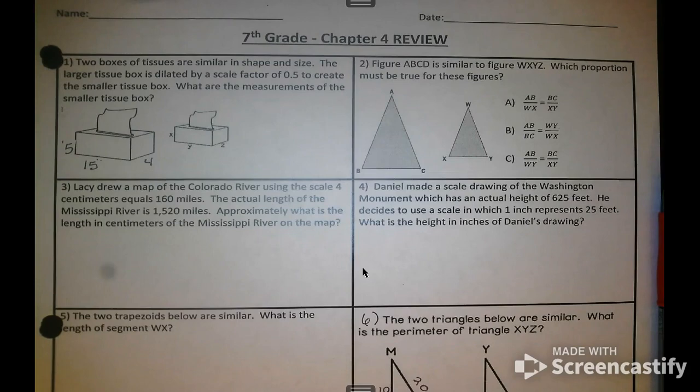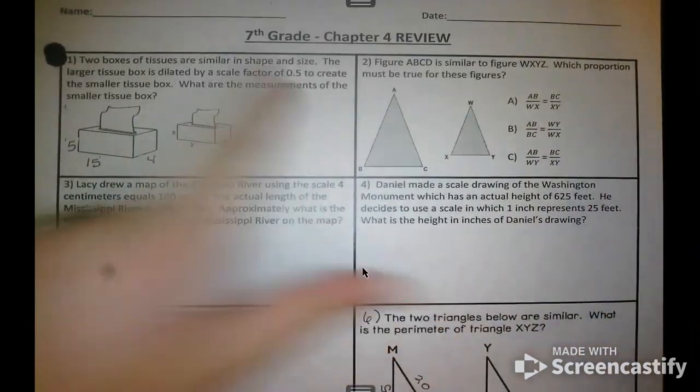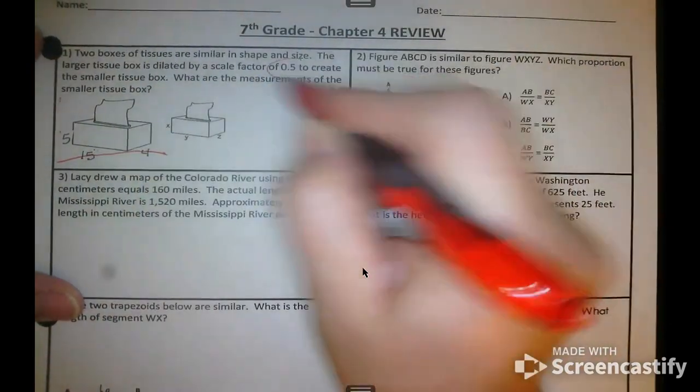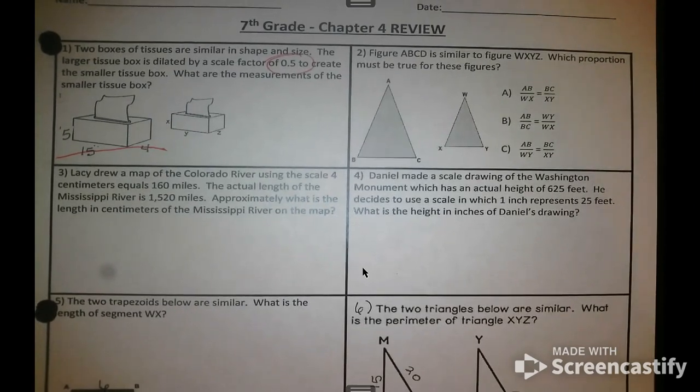Okay. So the first one says two boxes of tissues are similar in shape and size. The larger tissue box is dilated by a scale factor. This is my larger one. It is being dilated by 0.5. What is 0.5? If I multiply something by half, what happens? I get half of it. It's the same thing as dividing it by 2, right?